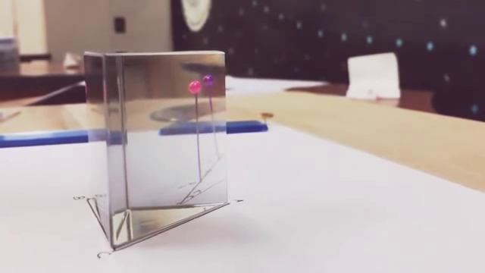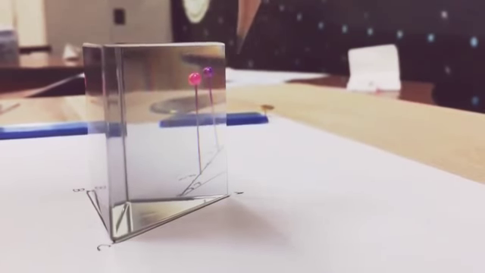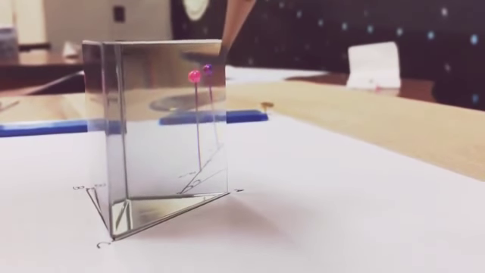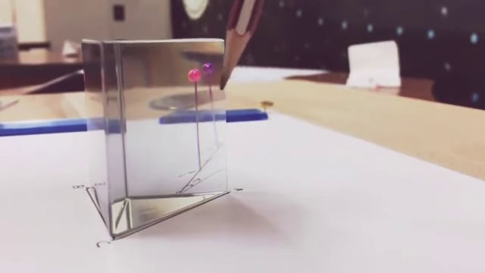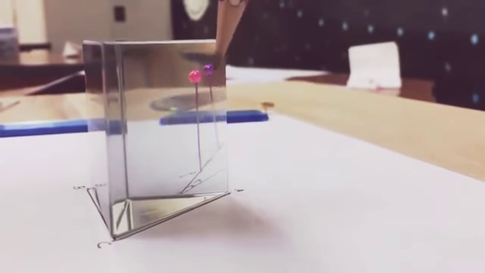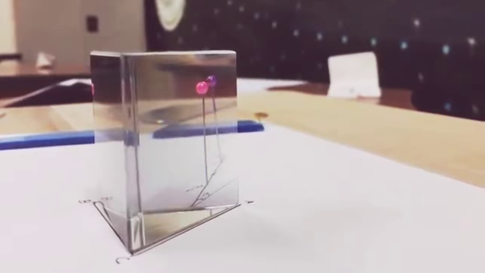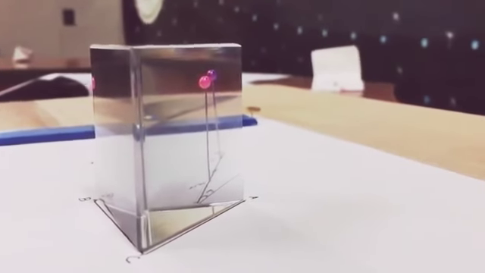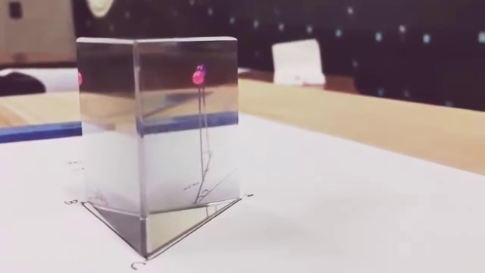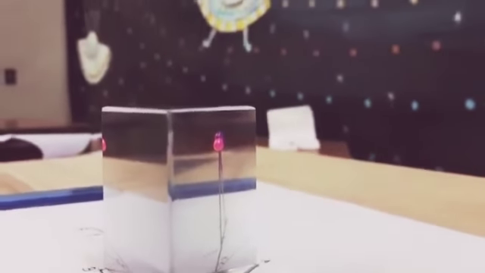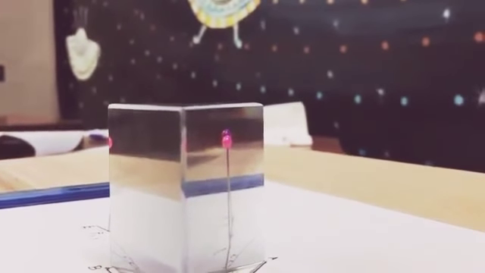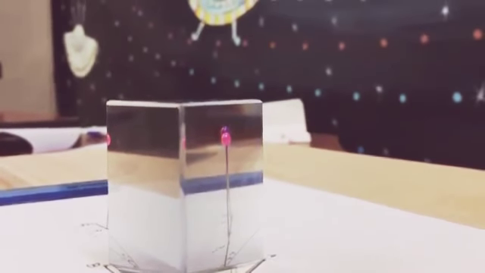Now try to observe the images of the two pins along the other face of the glass prism. Slowly adjust the position of your head in such a way that the two pins align themselves to form a single image, as shown right now here.